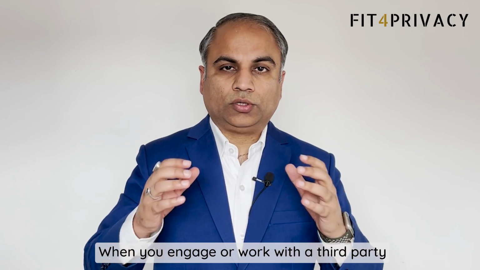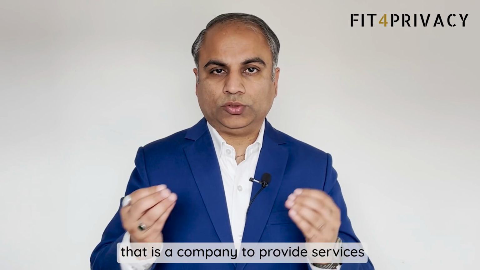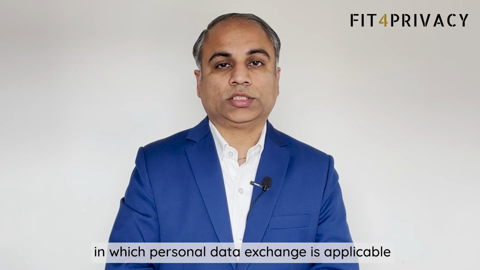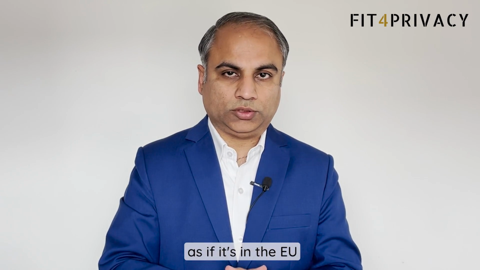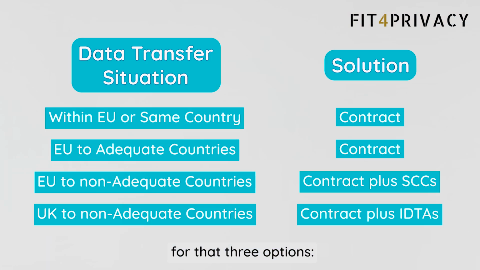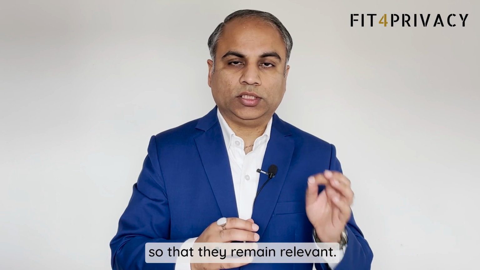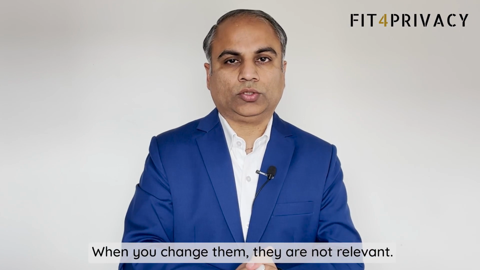So let's summarize this. When you engage or work with a third party, that is a company, to provide services in which personal data exchange is applicable, data is being transferred and data needs to be protected as if it's in the EU. For that, 3 options. If it's in the same country as an EU member country, no issues. In the EU, no issues. In adequate countries, no issues. But as long as it's a non-adequate and non-EU country, you need to rely on standard contractual clauses or the UK's IDTA. As you do that, it's important to use them as is so that they remain relevant. When you change them, they are not relevant.